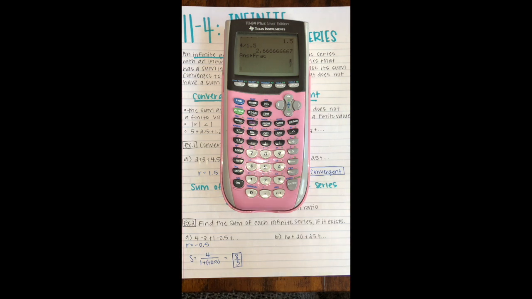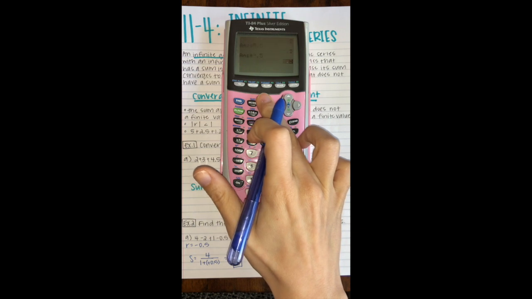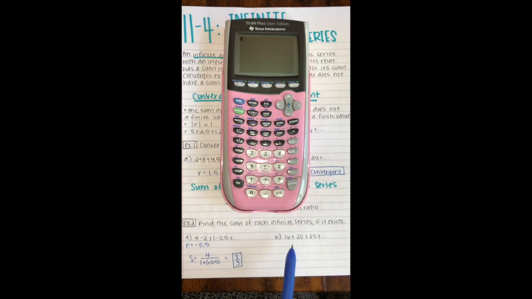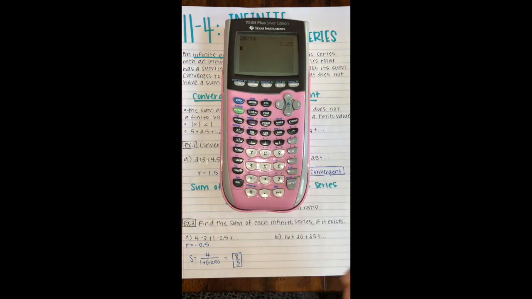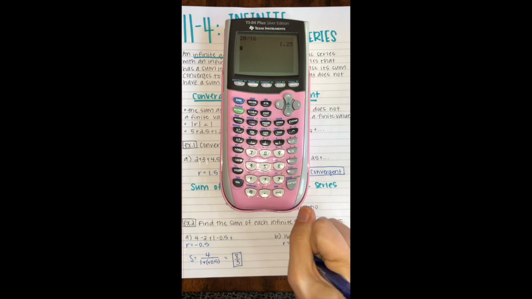For our second one, let me clear this out. We have 16, 20, and 25. So we take the second number, 20, divided by the first number, 16. So our r is 1.25.